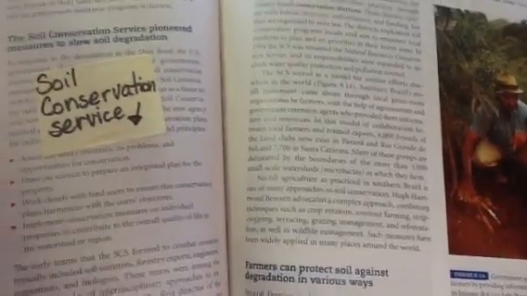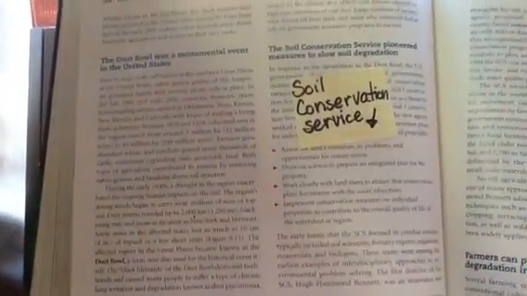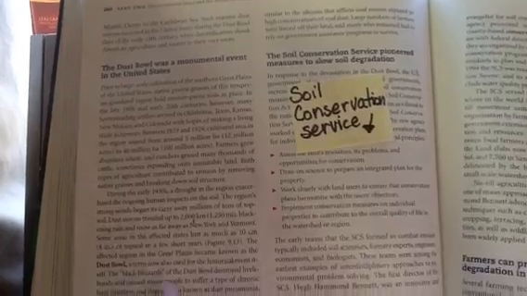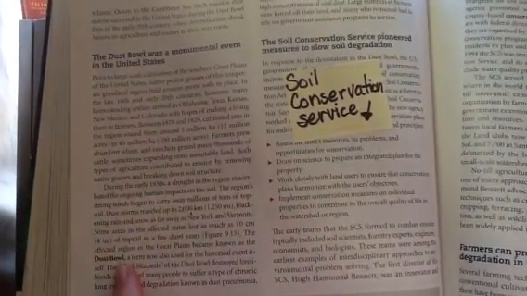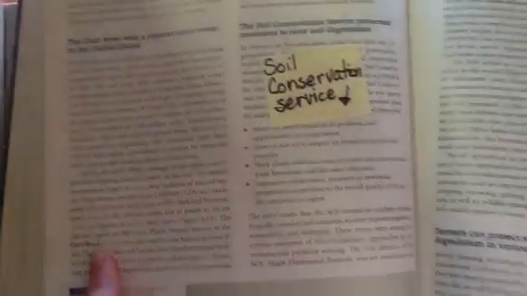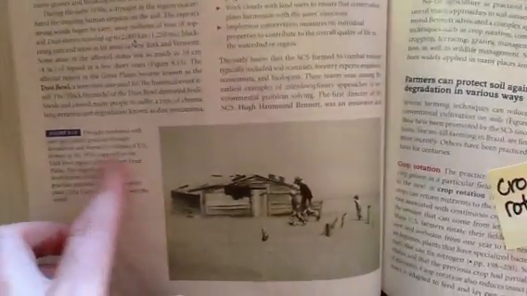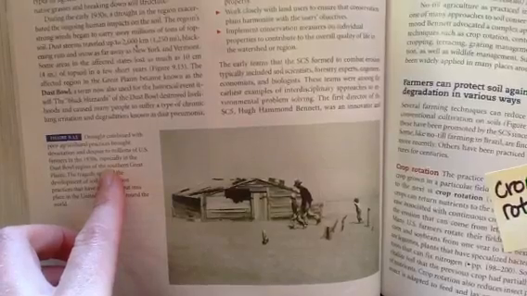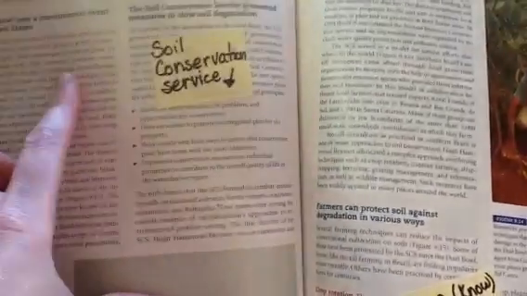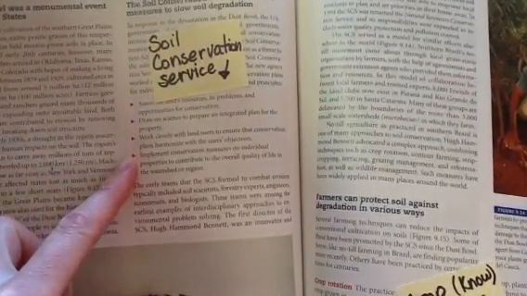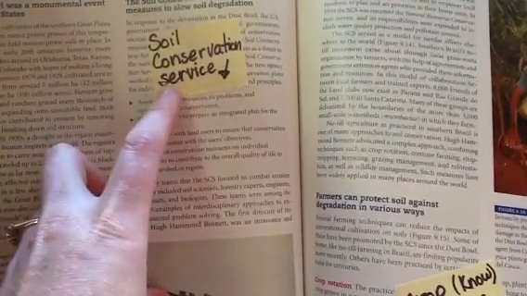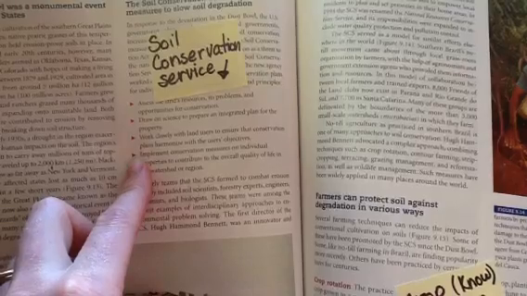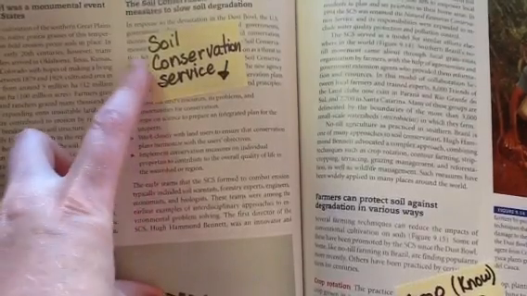Turning to 260, we have here on page 260 about the Dust Bowl. Make sure that you read through this and understand what happened during the Dust Bowl. Down here, the picture and the caption is good. Know the features of the Soil Conservation Service that came out of the Dust Bowl in the 1930s. You need to know what this service is and what it does for farmers. Very important to understand what this agency is.